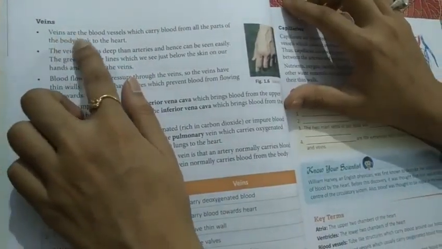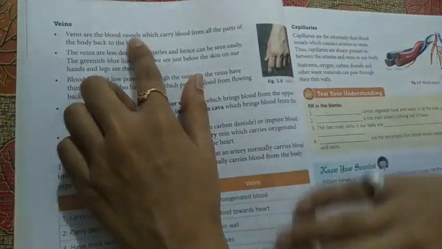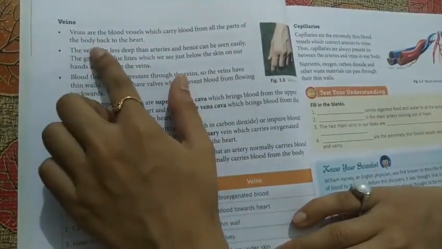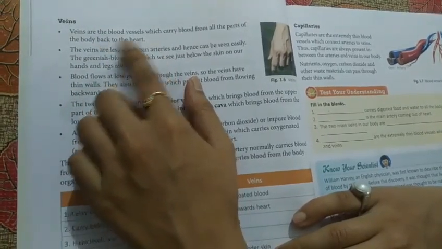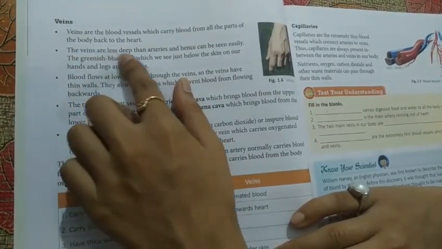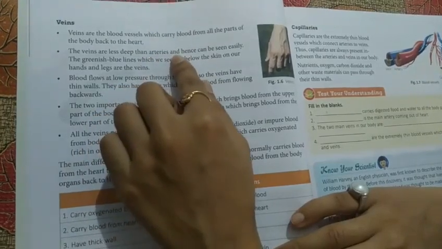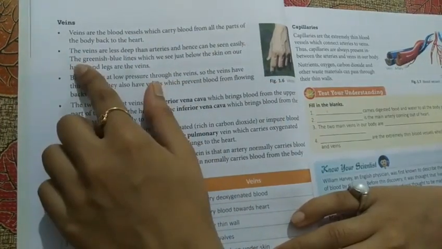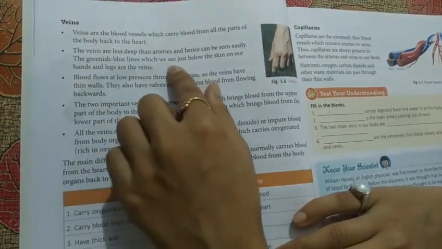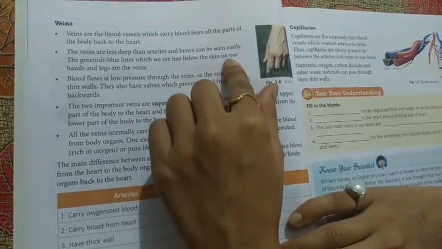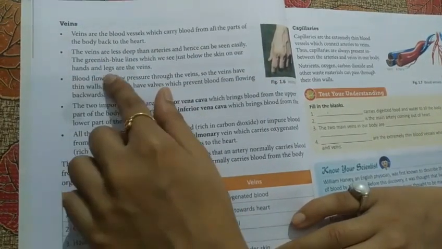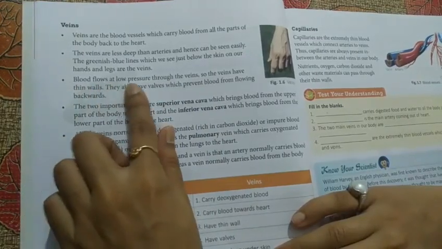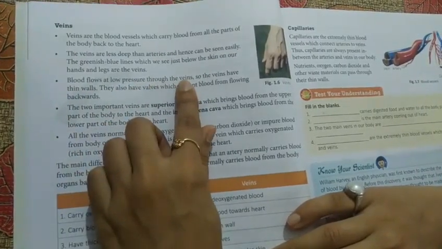Veins. Veins are the blood vessels which carry blood from all the parts of the body back to the heart. The veins are less deep than arteries and hence can be seen easily. The greenish blue lines which we see just below the skin on our hands and legs are the veins. Blood flows at low pressure through the veins.